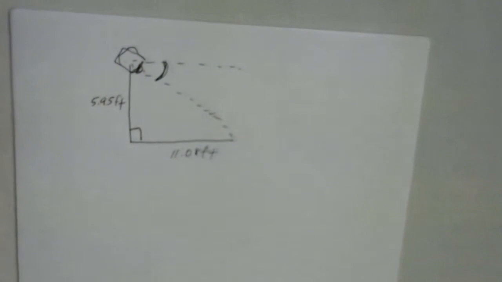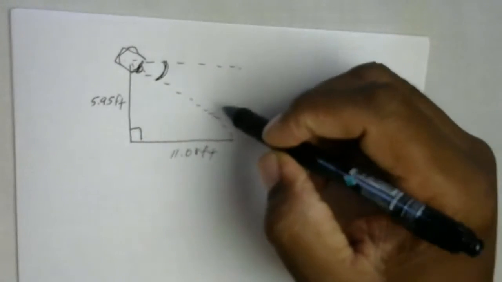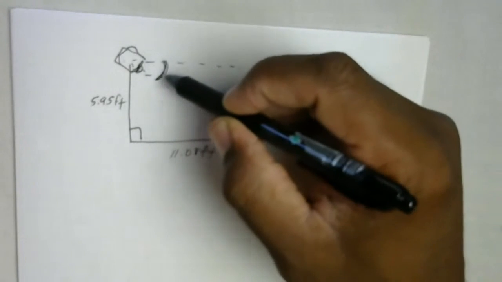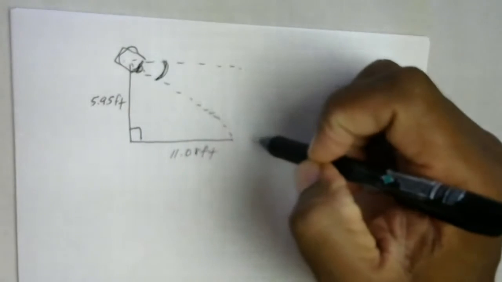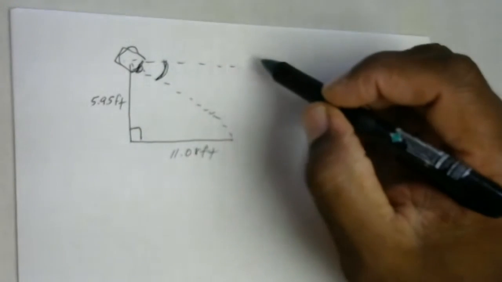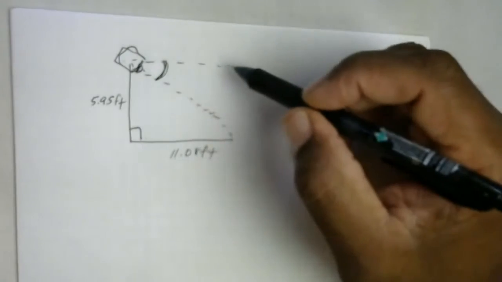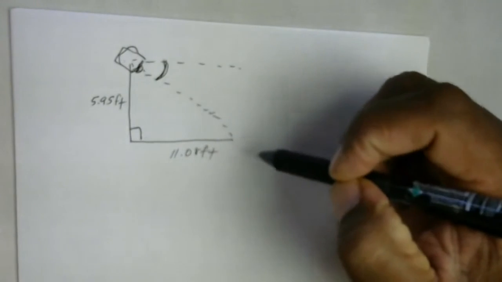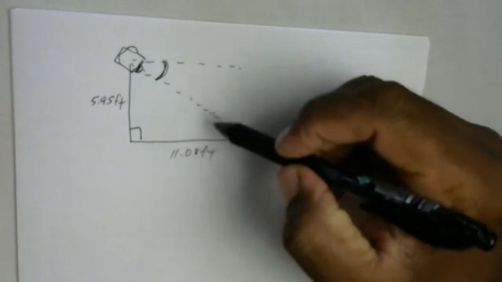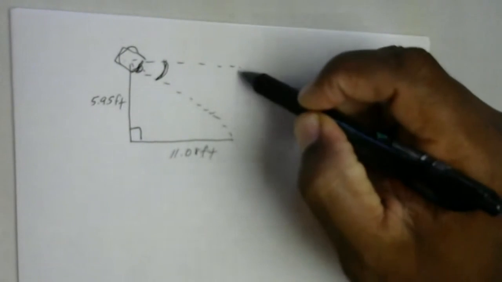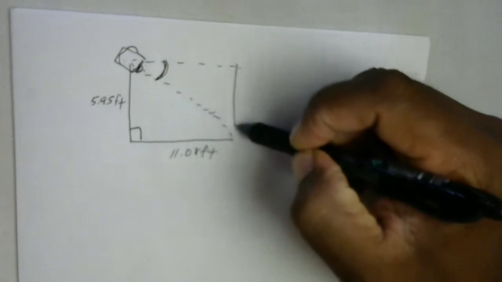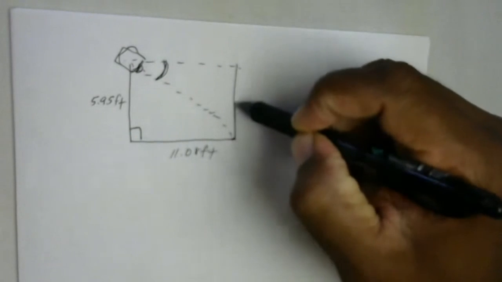Okay. Now, just one thing about this. This is the angle we have to find. They don't actually give us measurements per se for our side lengths. So what I'm going to do for this problem is I'm going to draw an imaginary perpendicular, and I'm going to form a rectangle.